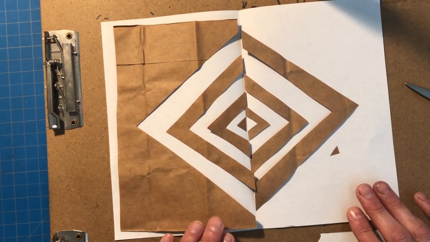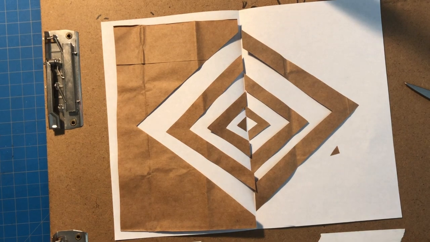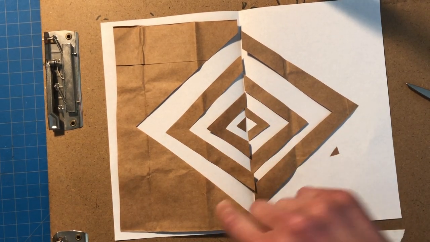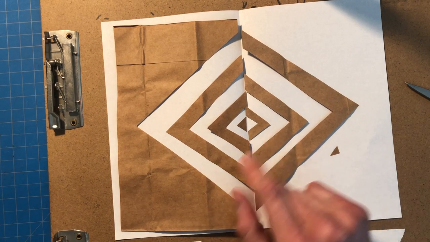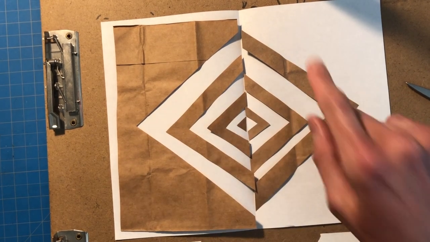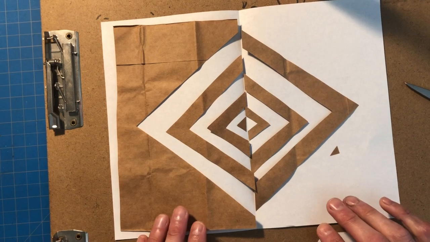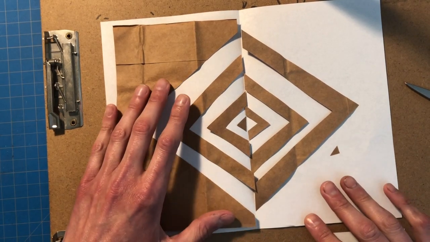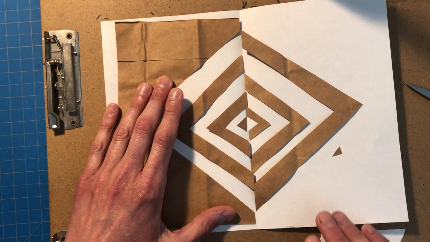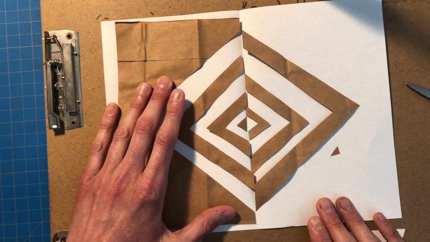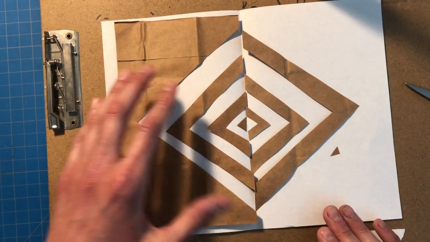So as you can see, even without gluing it down, I've created a composition that incorporates brown positive spaces and white negative spaces. And now that I've cut all the shapes out as I like them, I'll begin carefully gluing them down and keeping them aligned along the middle crease of the paper so that my composition is neat and organized.